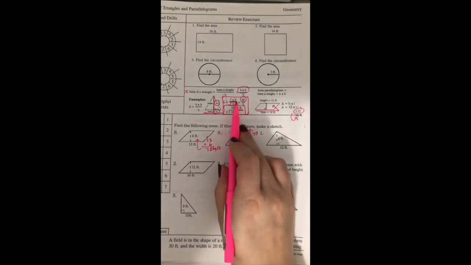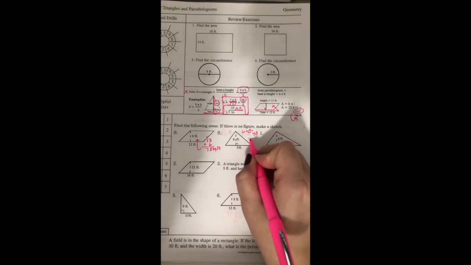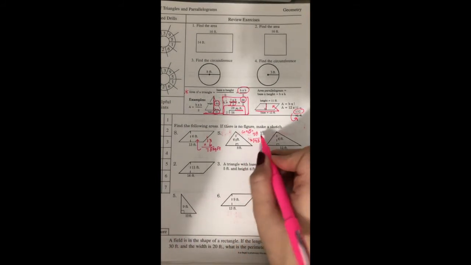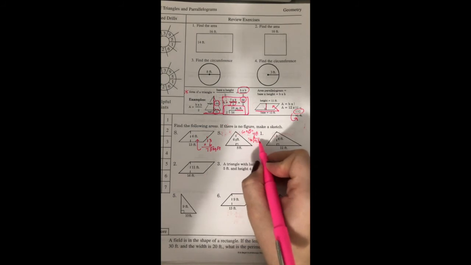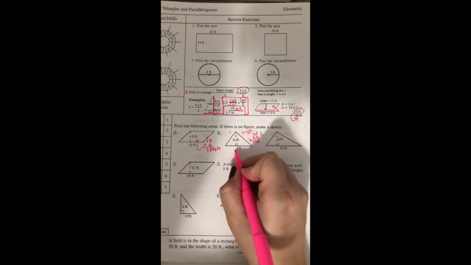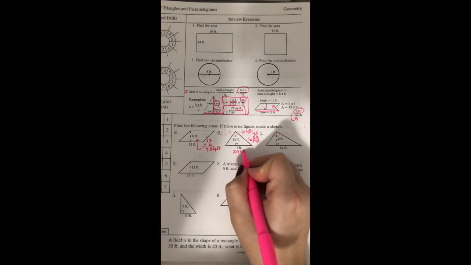But we're not done just there. Remember, we have to divide by 2. So what is 48 divided by 2? I know this one by memory, but just for the sake of making sure we get it right, 2 goes into 4 twice. 2 goes into 8 4 times, and here we have 24. Now, is it 24 feet? Nope, we're solving for area, so it's going to be 24 square feet.